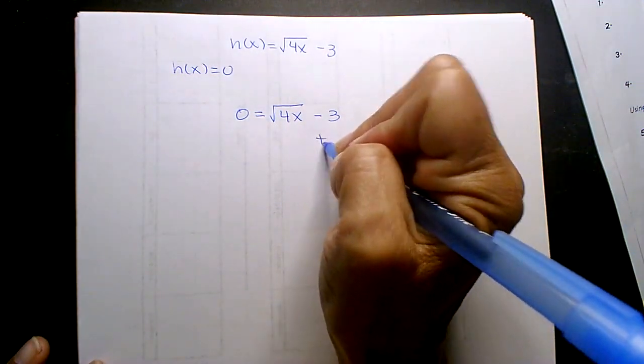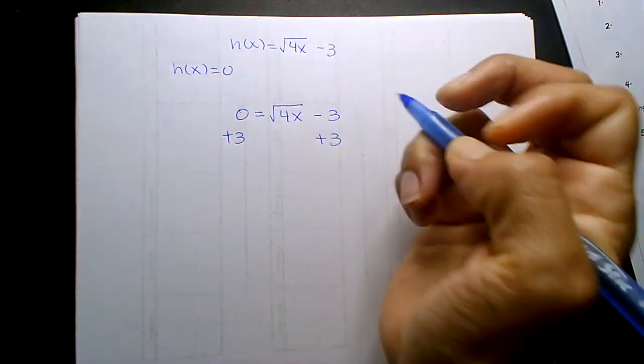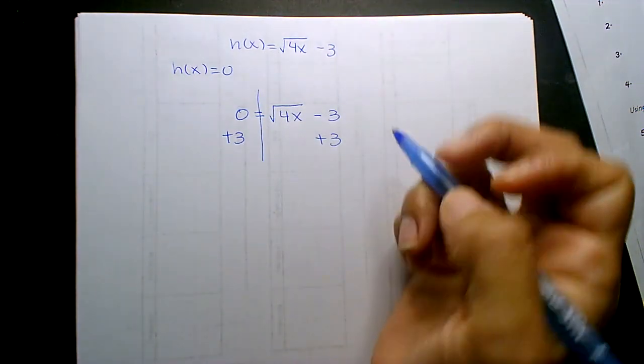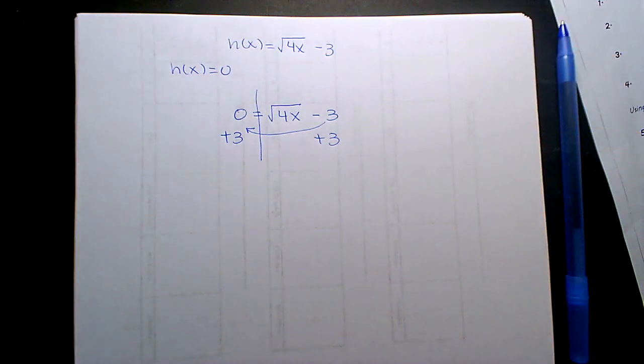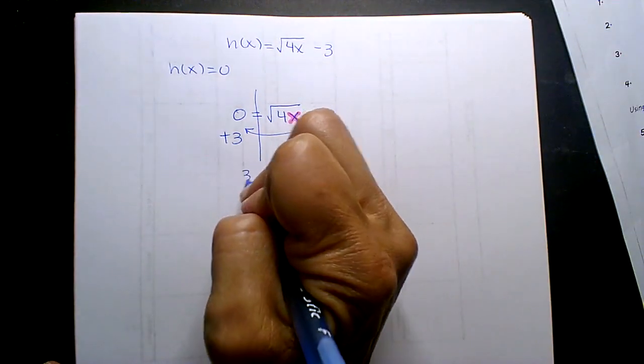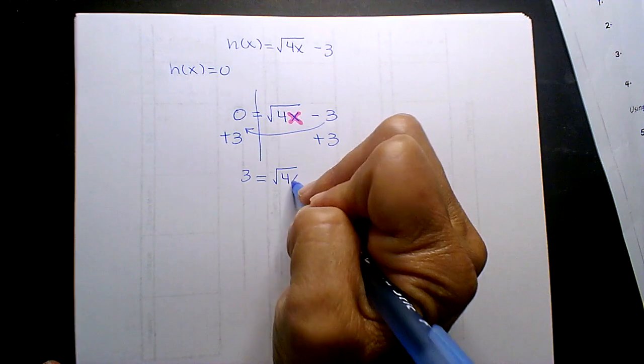Yes, okay. Isabel, yes. Okay, so you add 3, right? Because this is your equal sign. You want to inverse operate. You want to get this x alone, right? So 3 is equal to the square root of 4x.